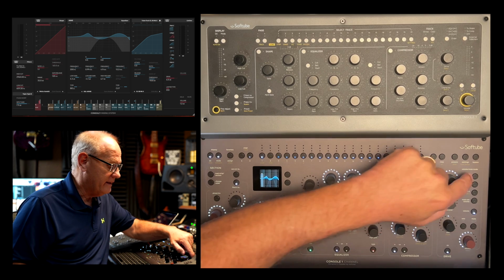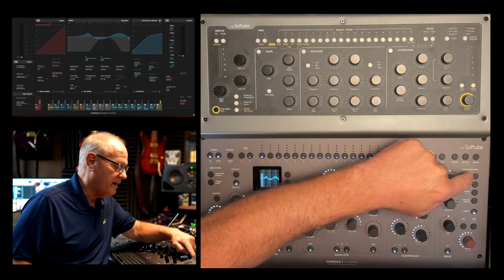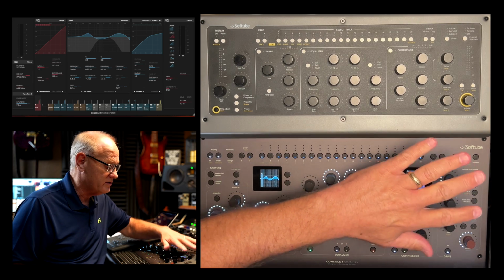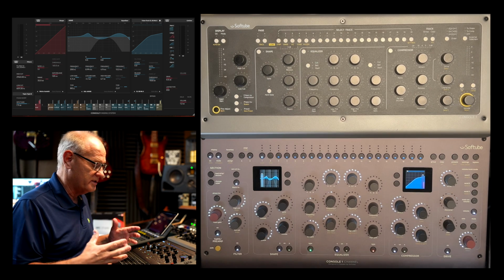I love the fact that they've incorporated the sends and the separate sends here, so you can get up to 6 sends and control the sends on your control surface from these particular buttons here once you set that up.